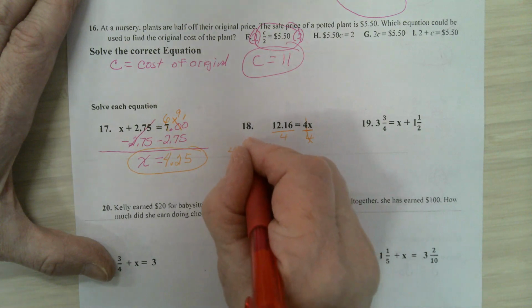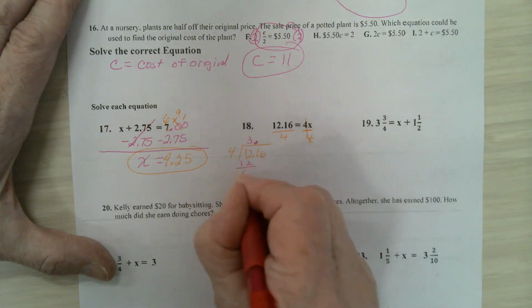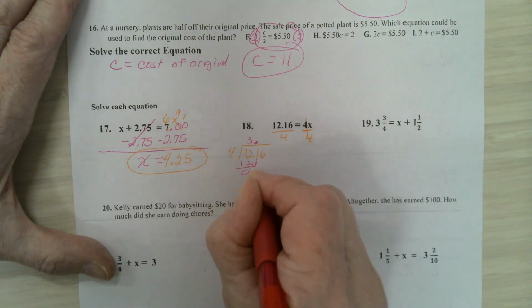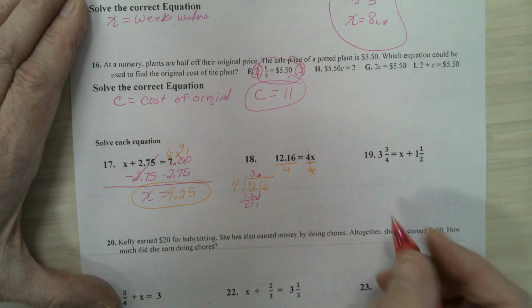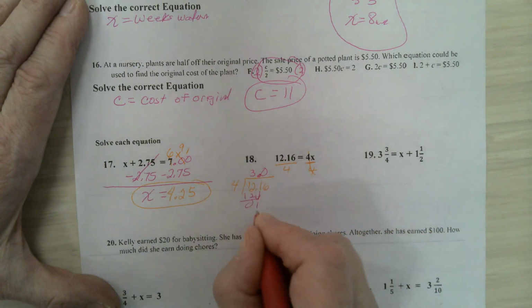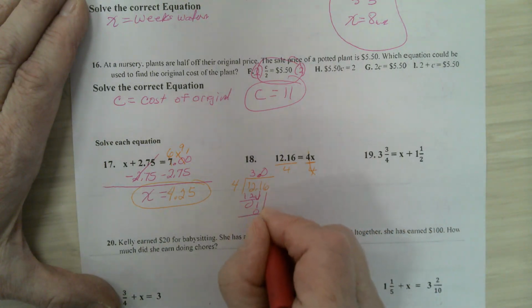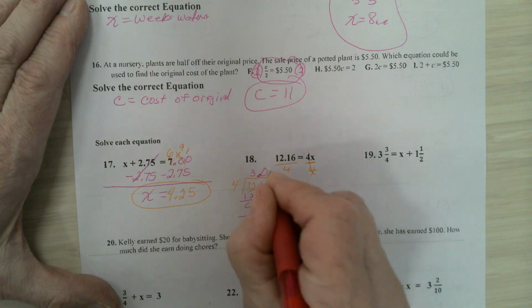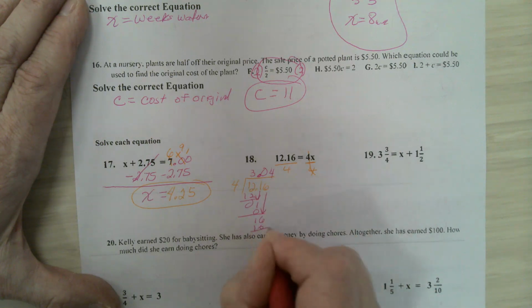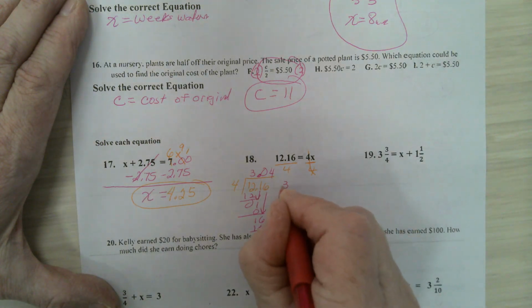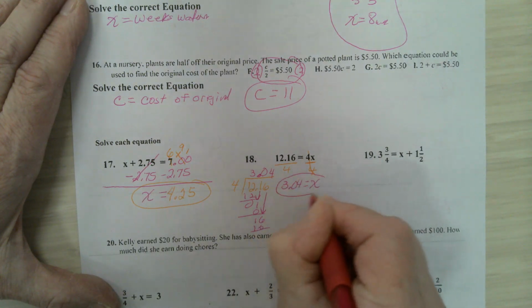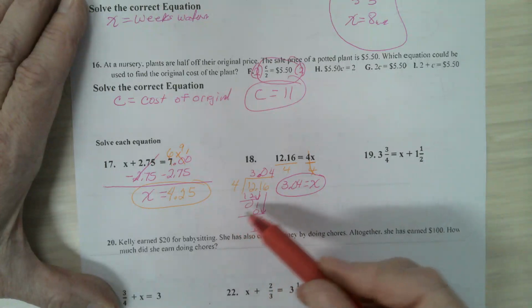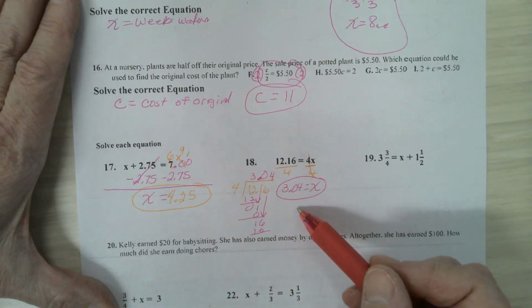4 goes into 12 3 times. Subtract. Bring down. How many 4s are in a 0? 0. Put a 0 up there above the 1. Subtract. How many 4s are in a 16? 4. So the answer is 3.04 equals x. So go ahead, show your work with them. Finish it off like an algebra student, okay?